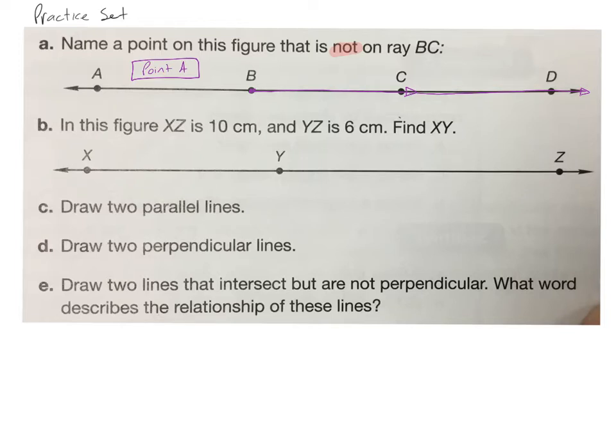Part B. In this figure, XZ is 10 centimeters, so from here to here is 10 centimeters. And YZ, from here to here, is 6 centimeters. Find XY.